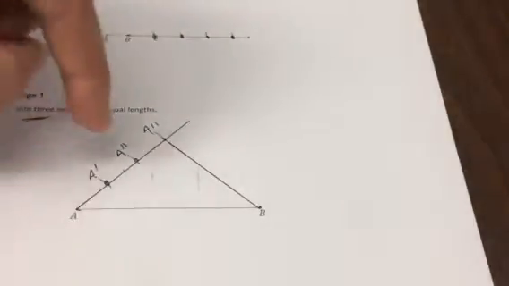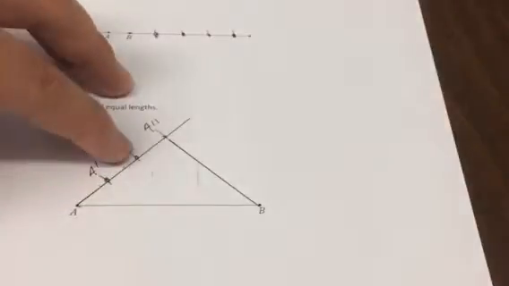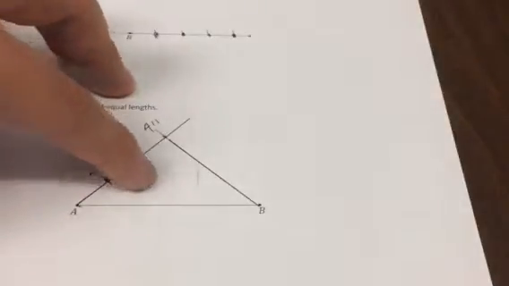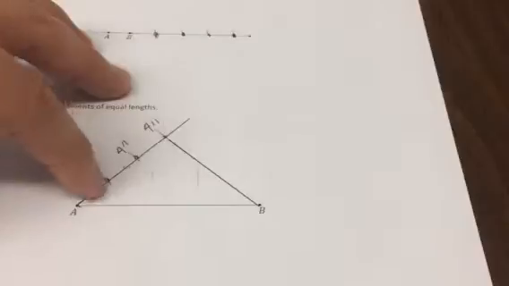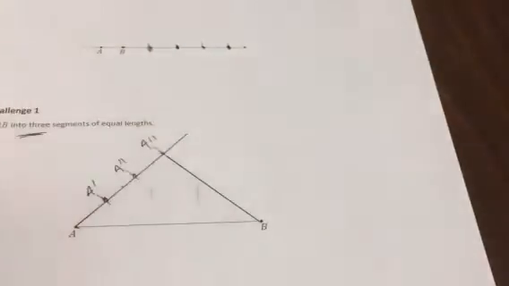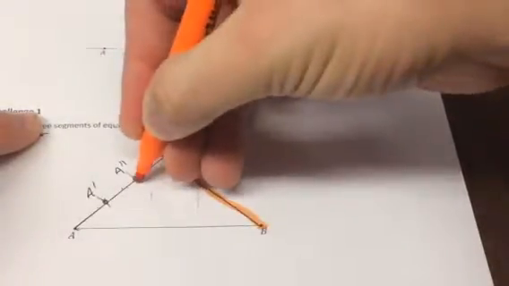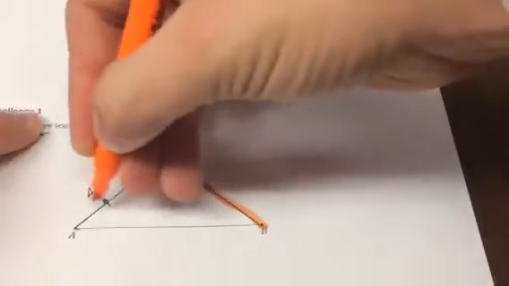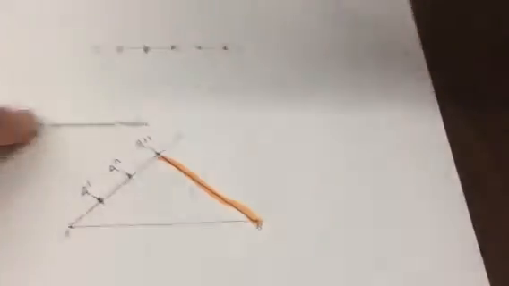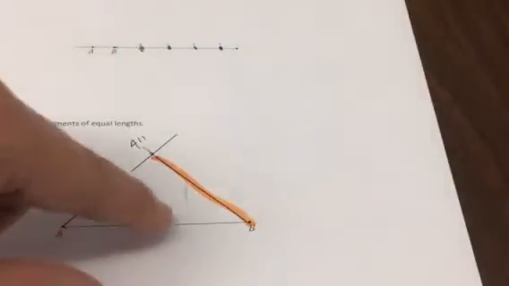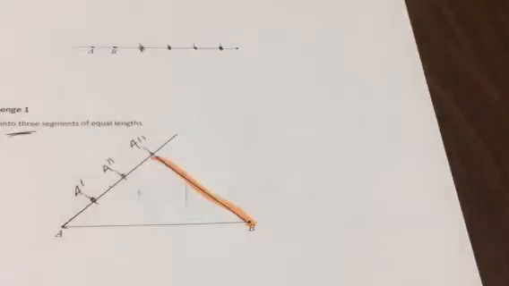What you're going to do from here is construct 2 parallel lines that go through A double prime, A prime, and it has to be parallel to the segment you just created. So it has to be parallel to this one. So now you need another line going this way and another line going like that. And wherever those parallel lines cross, that's where your segments are.